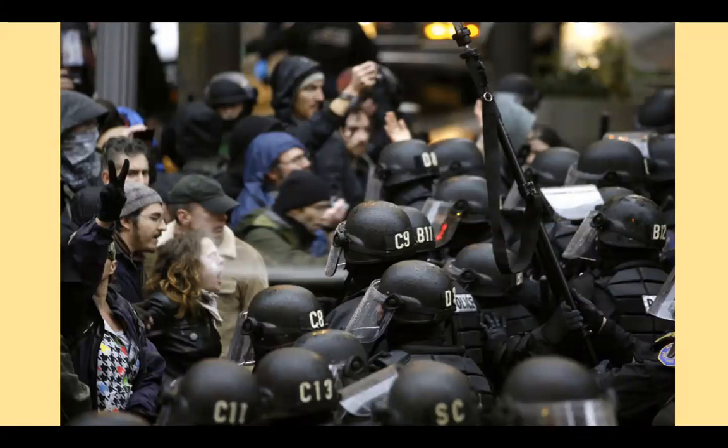You have the police, a state institution, using their legitimate authority to exercise violence. And in this case, they appear to be using tear gas or something to spray this young woman. That is legitimate authority.